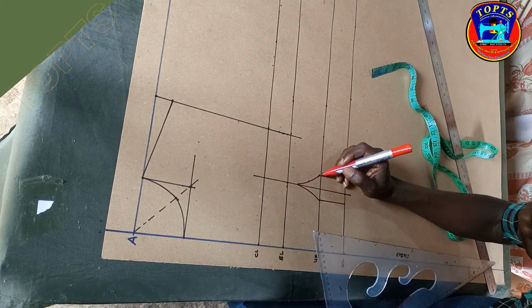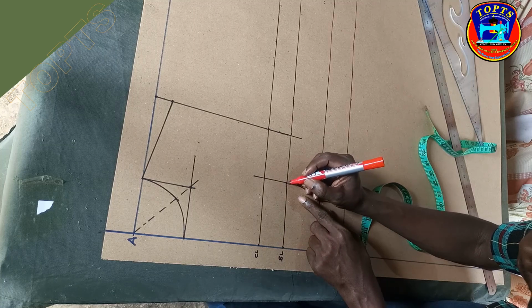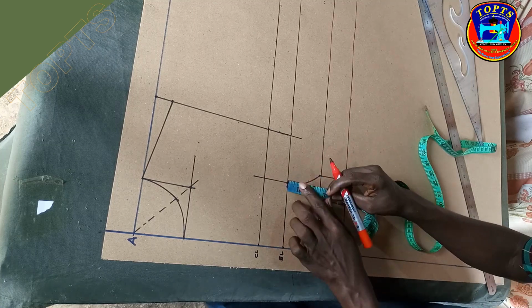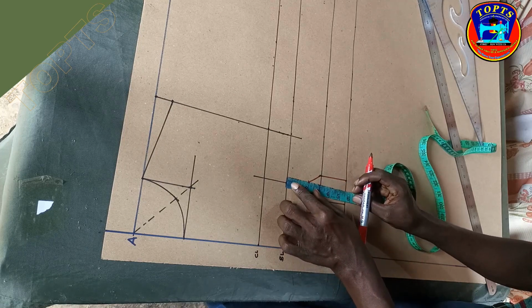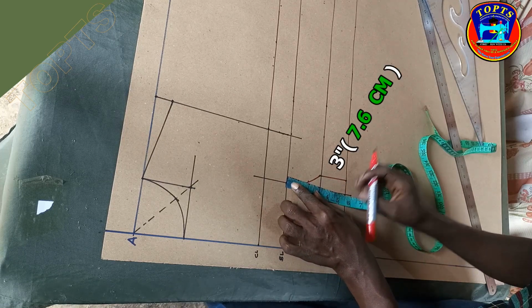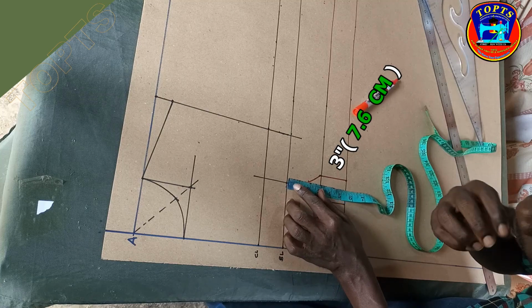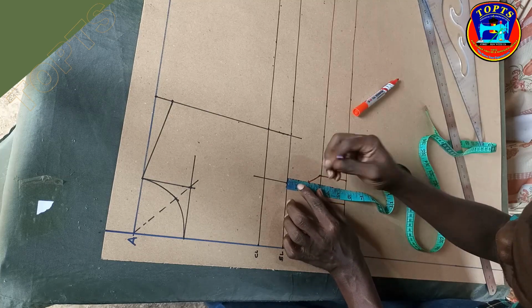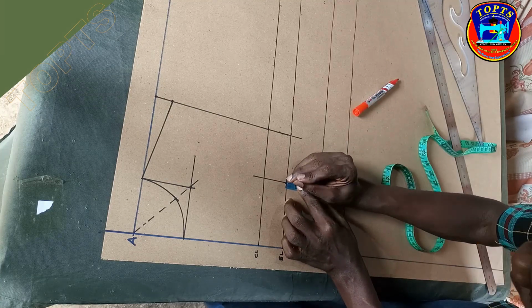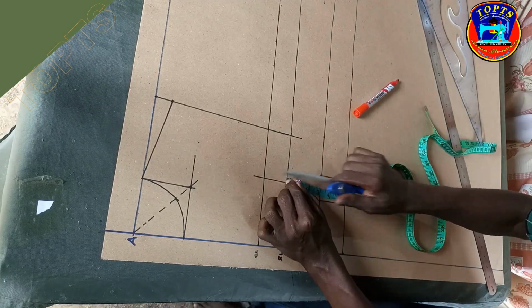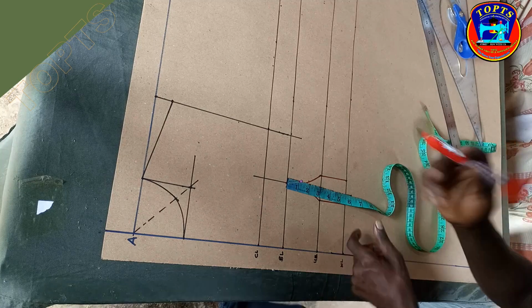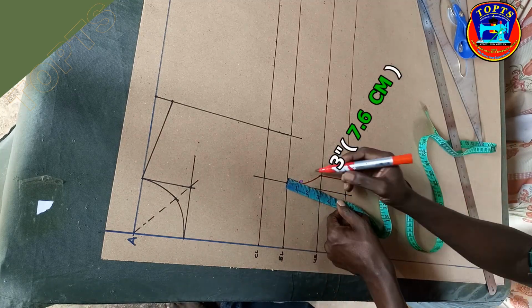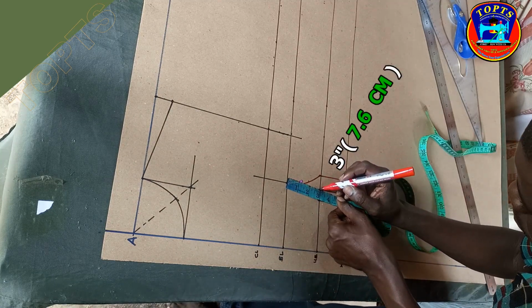After, I come at the bust line at this point of the nipple to nipple point. I measure this distance to under bust, which is 3 inches. So I first pin my tape measure like this at this point. Then I pivot my 3 inches all round like this.